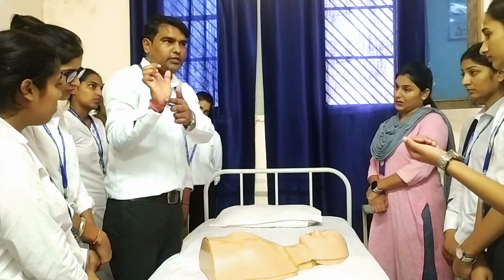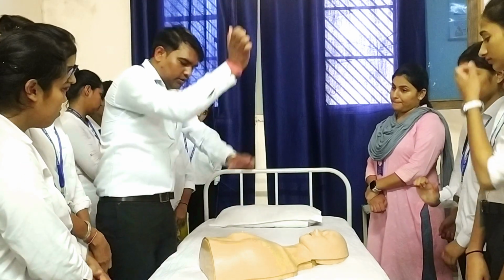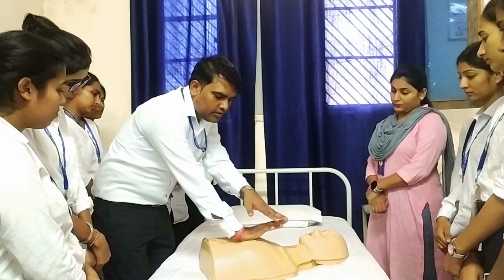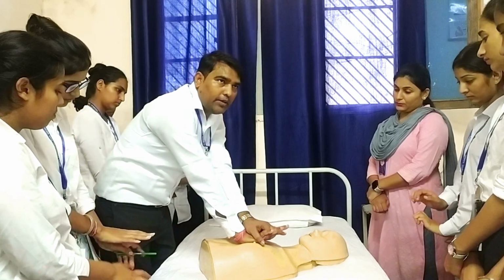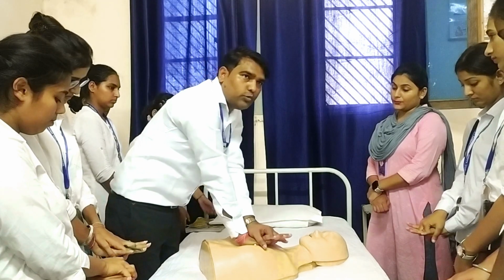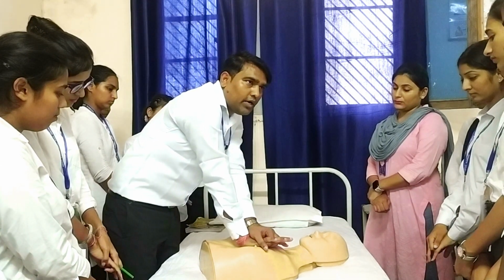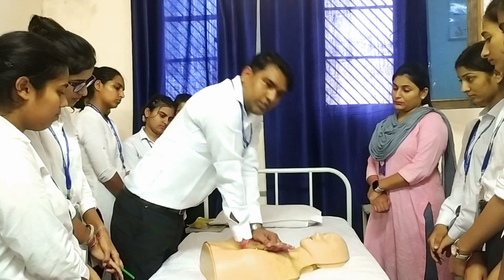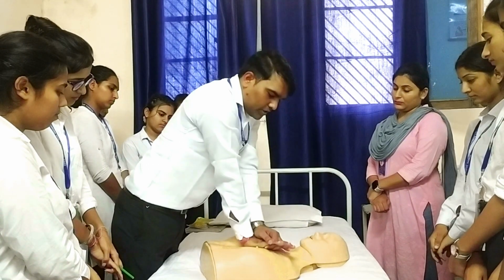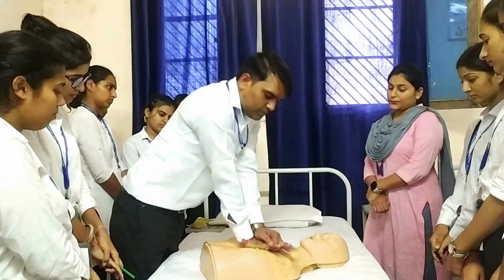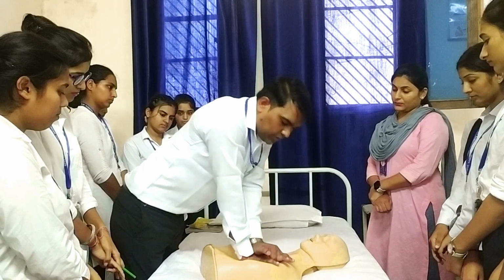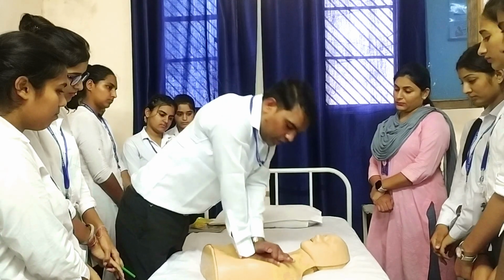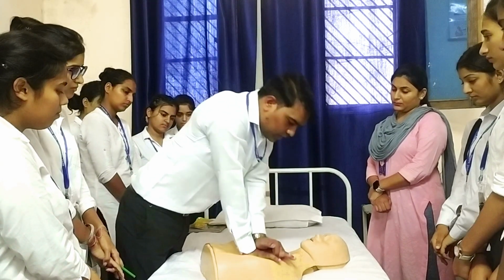The heel of the hand is this part. This is the 2 finger method. Then keep your hand and the patient's chest aligned, keep your dominant hand straight, and immediately provide 30 chest compressions. 1, 2, 3, 4, 5, 6, 7, 8, 9, 10, up to 30.